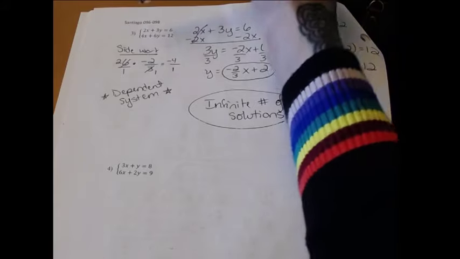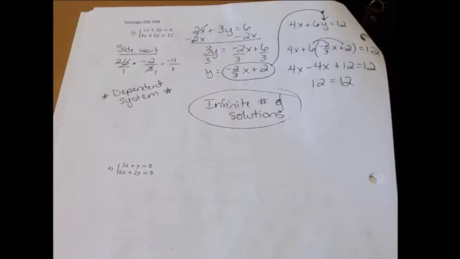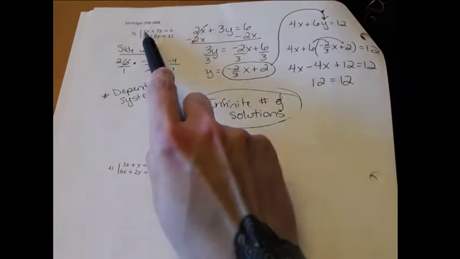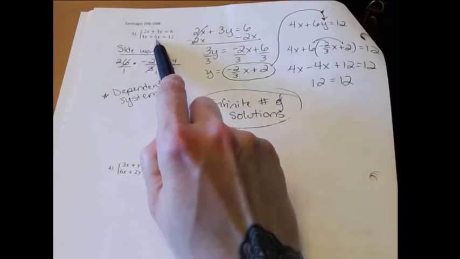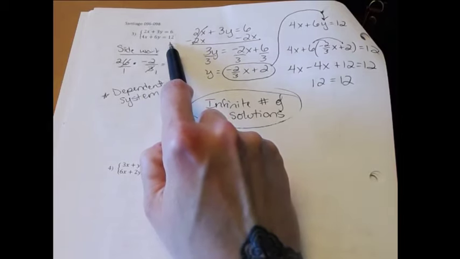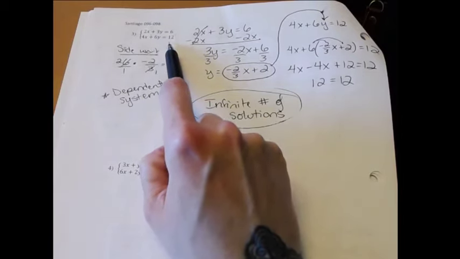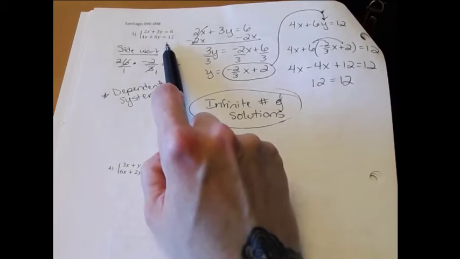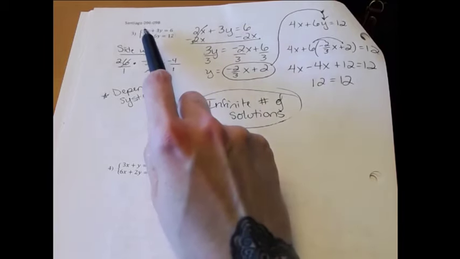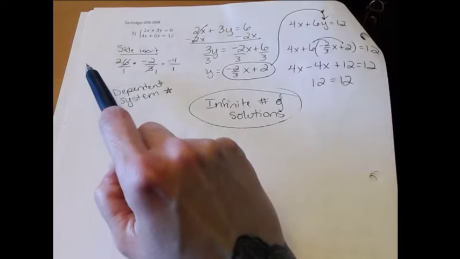Now I want you to notice these two equations. We have 2x plus 3y equals 6 and 4x plus 6y equals 12. Do you notice anything interesting? What would happen if I multiplied every term here by 2? I'm allowed to do that, right?